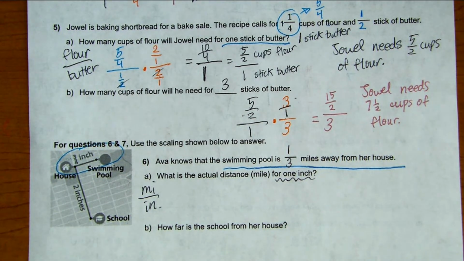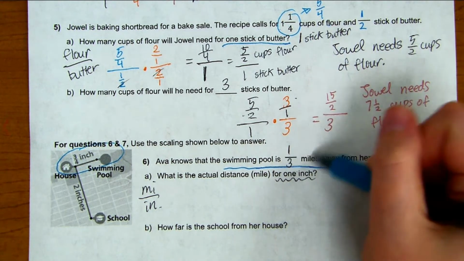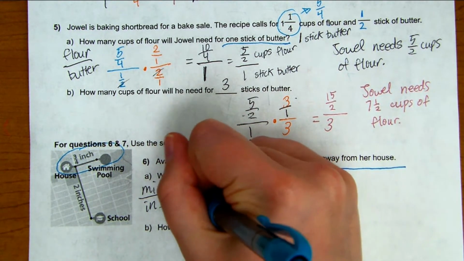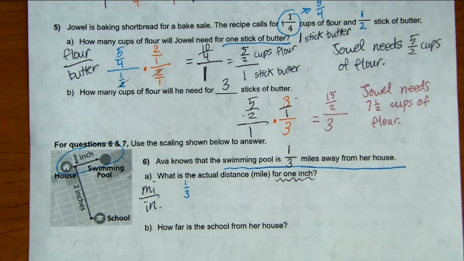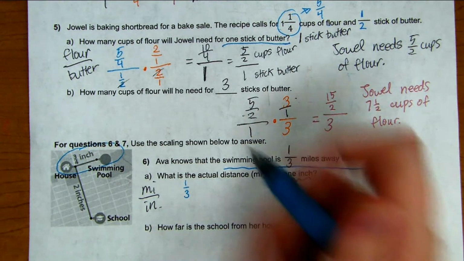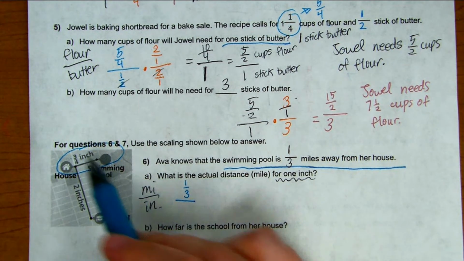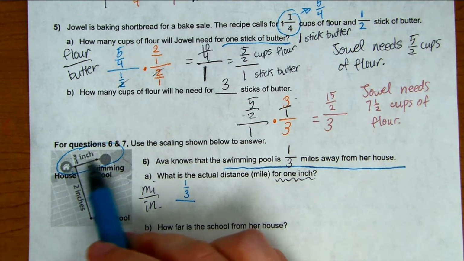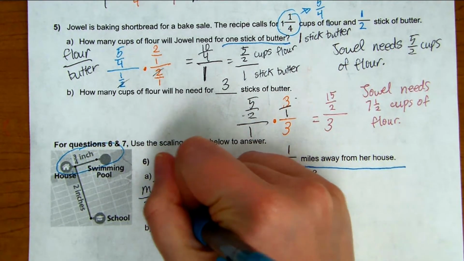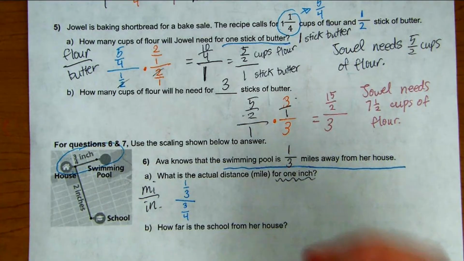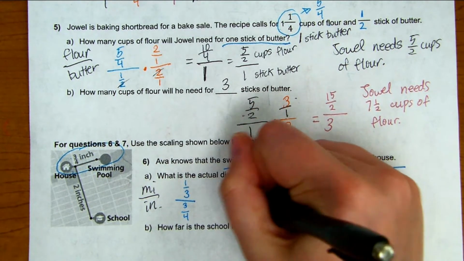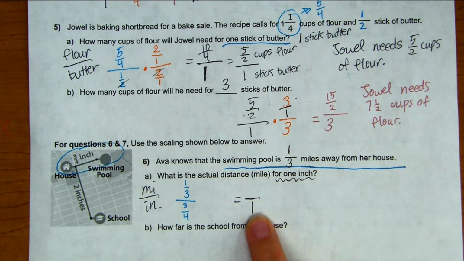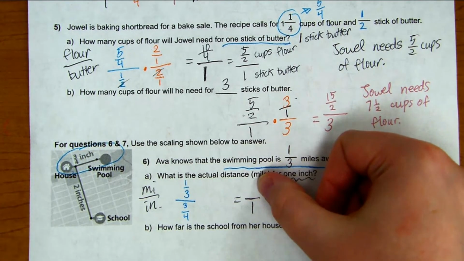So for this problem, the actual real-life miles between the house and the swimming pool is 1/3. And this is matched with, or corresponding to, the distance on the map, which is 3/4 of an inch. Now we somehow need to change this rate so that we have 1 inch in the denominator, and whatever the miles is that goes with it, that will be our answer.